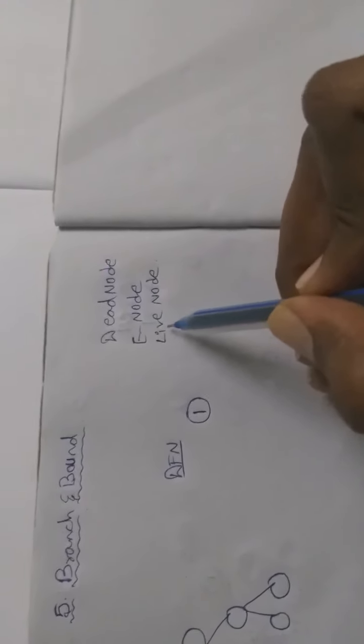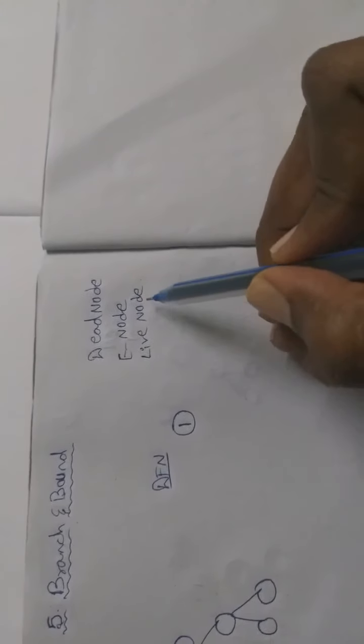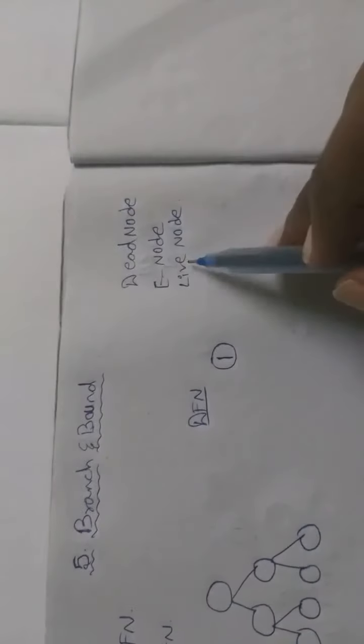First we'll see what is a live node. A node which has been generated and all of whose children have not yet been generated is called a live node. It means a node which is generated and all of its children are not yet generated, then that node is called a live node. If a node has no children to generate, for example, if we consider this node, it has no children to generate, then this node is called a dead node.